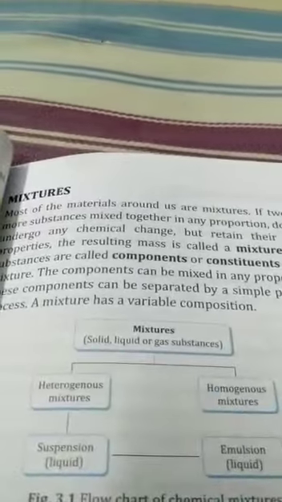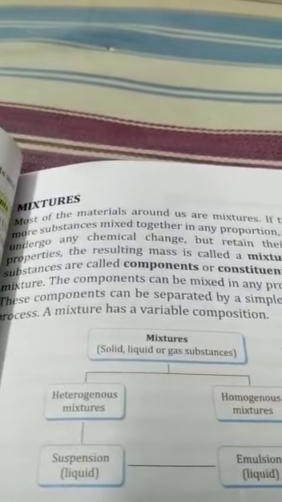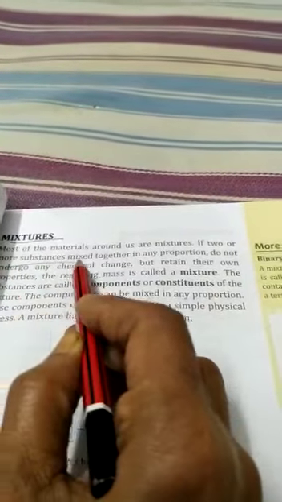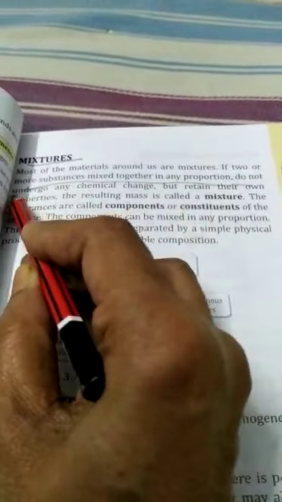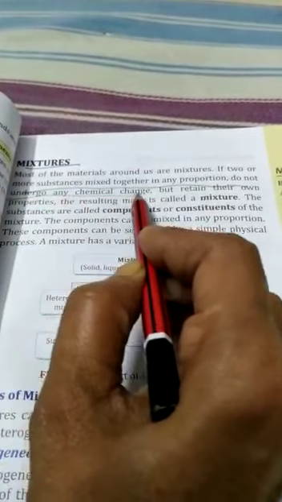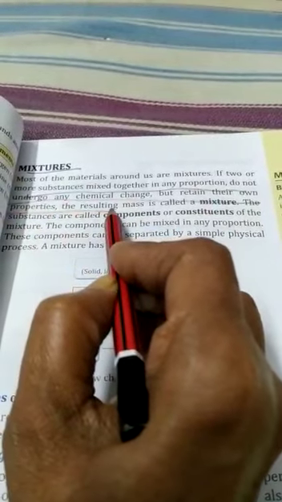Now this is all about compounds. Now we will see about mixtures. Most of the material around us is mixture. If two or more substances mix together in any proportion, do not undergo any chemical change but retain their own properties, the resulting mass is called a mixture.